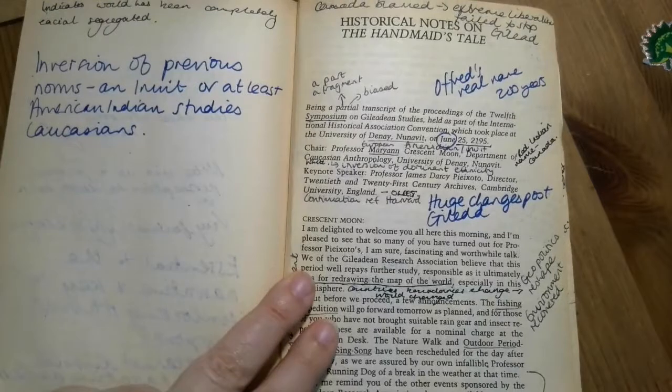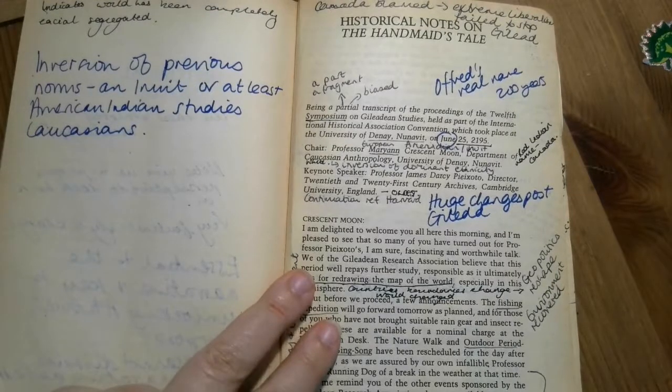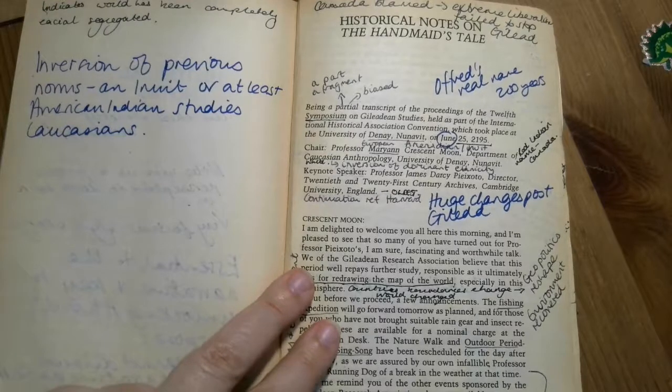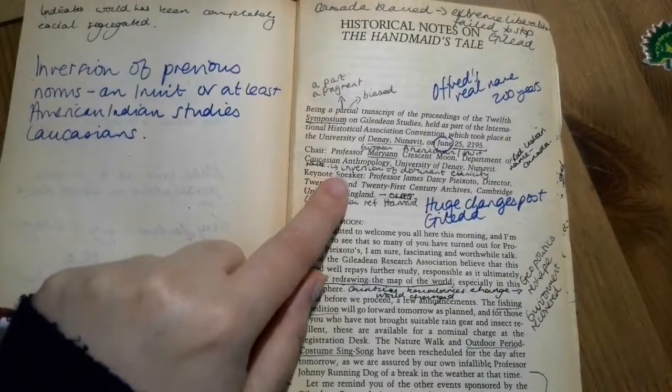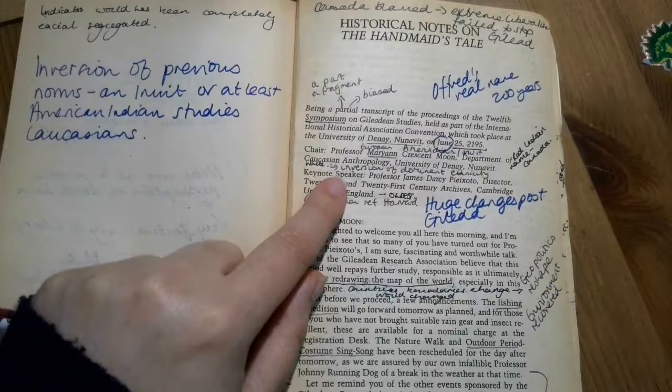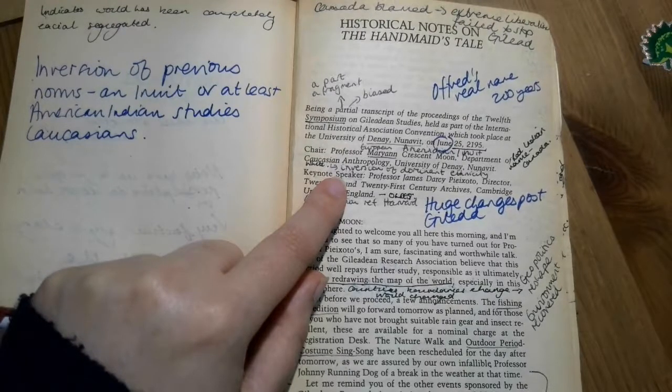And then we have the chair of this symposium, Professor Marianne Crescent Moon, Department of Caucasian Anthropology at the University of Dene, Nunavut. And so just some interesting things to note here, particularly the inversion of what seems to be the dominant ethnicity. We don't generally have departments of Caucasian anthropology because the white person is the dominant ethnicity.